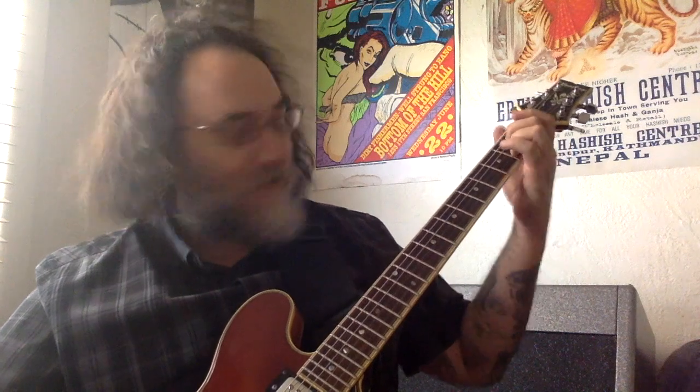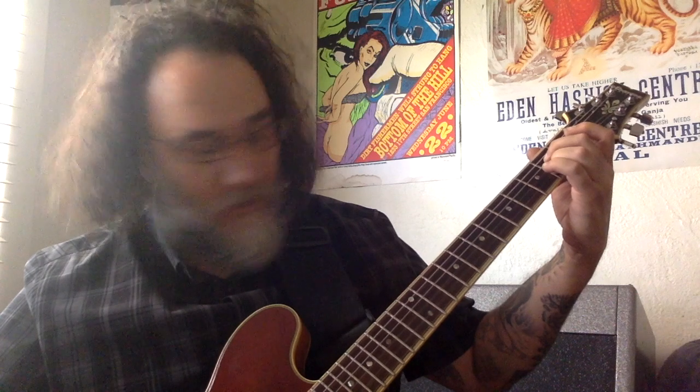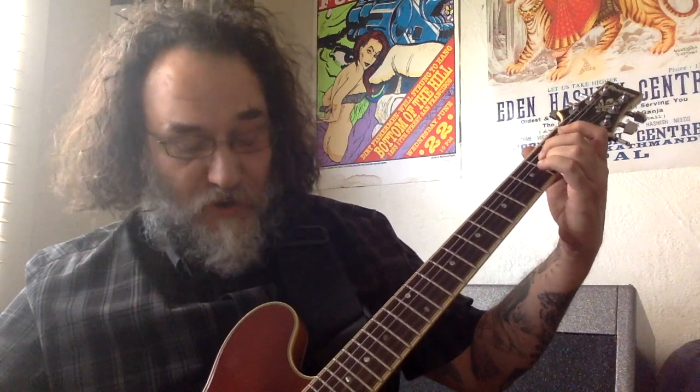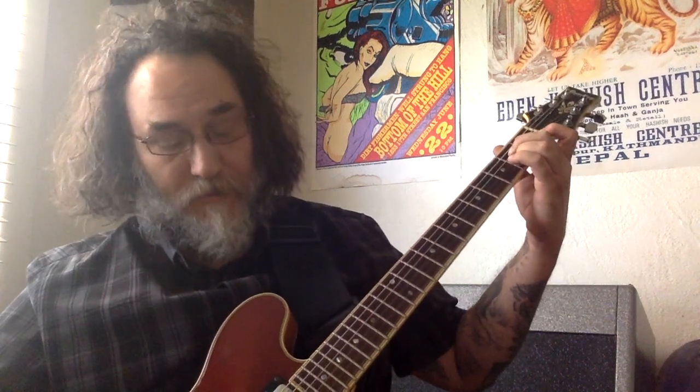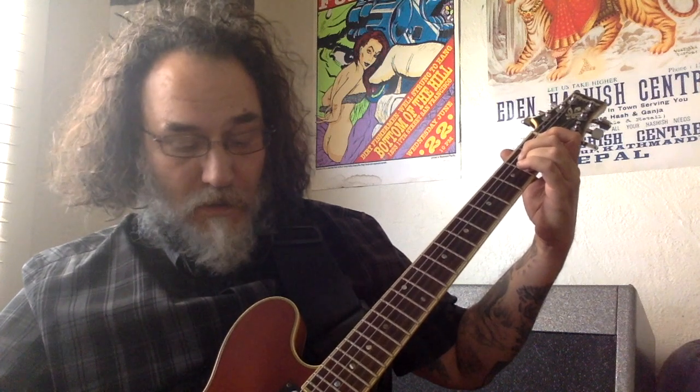Next, let's go to A. So A, if we're playing in an open position, is generally played with the second finger on the second fret. We're going to play open A, and then the fifth, second fret of the D string, and then the seventh, open G string, and then we're playing on the B string, right?